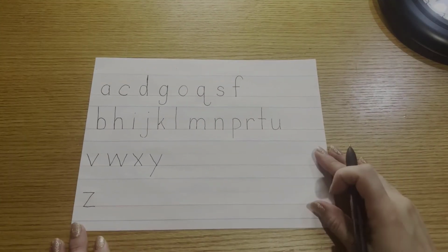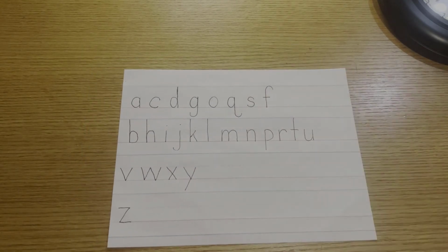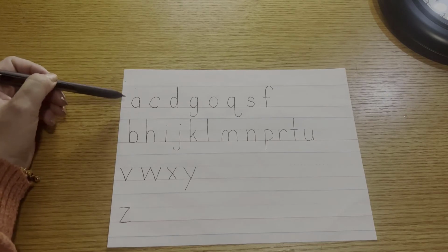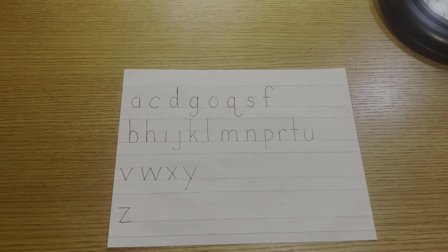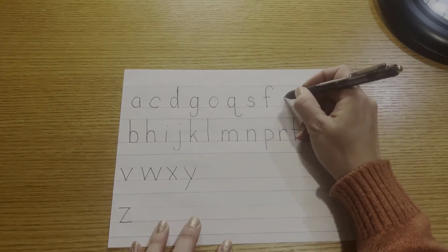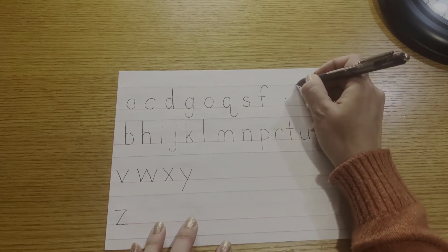Okay, so now I wanted to show you the alphabet. Let's start with this top row here. These are all the ones that I always call my 2 o'clock letters because they start at the same place, whether that is right here at 2 o'clock right before it goes up to here, or whether it starts at 2 o'clock on the top line, okay?